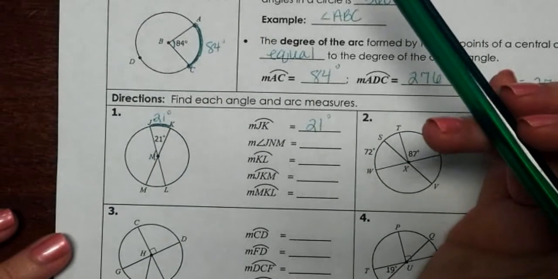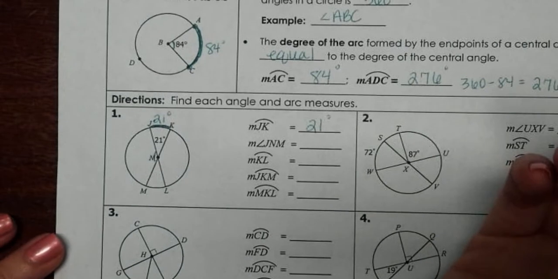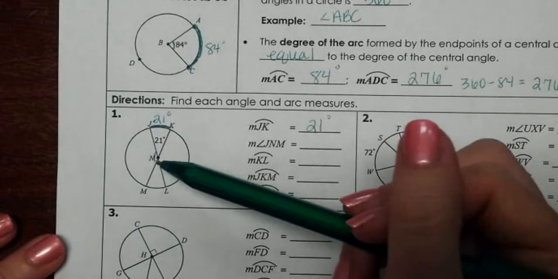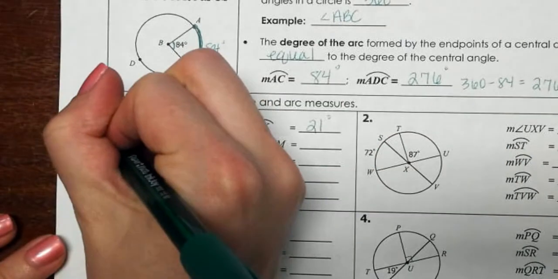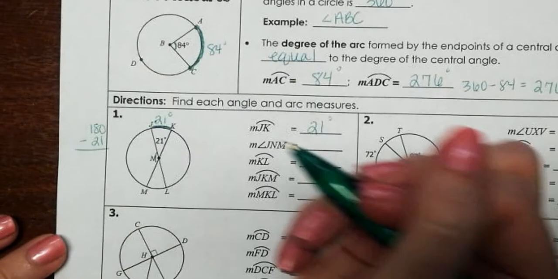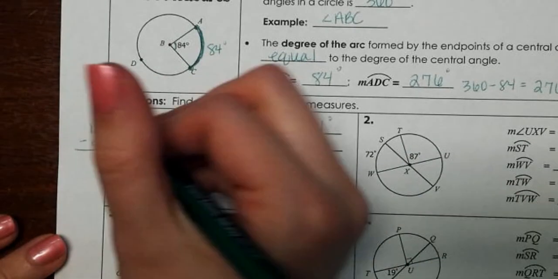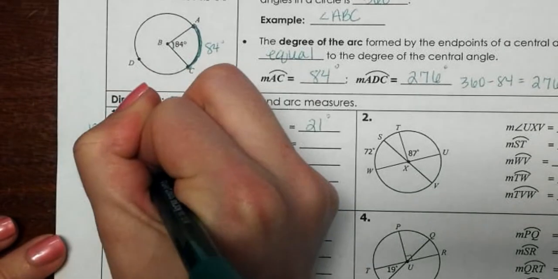It makes up a straight line, and I know that has 180 degrees in it. So in order to find this angle, I'm going to take 180 degrees and take away 21. And that will leave me with 159 degrees. That is what that angle is, 159 degrees.